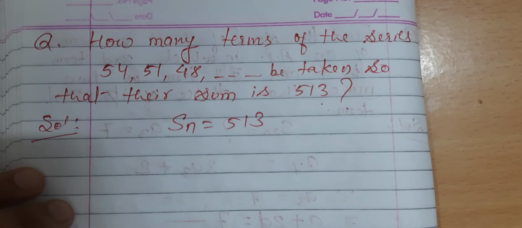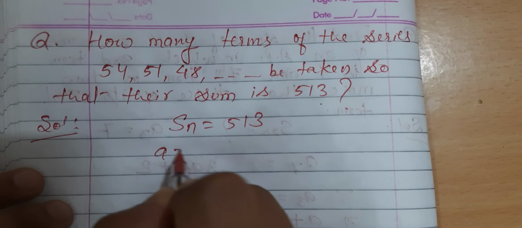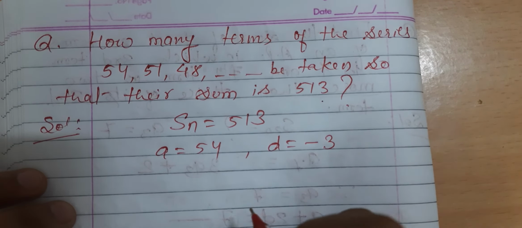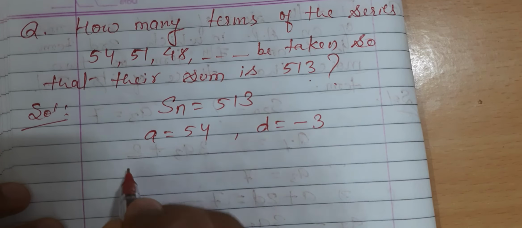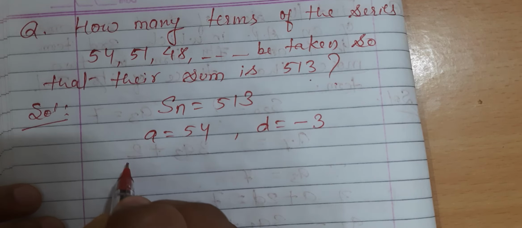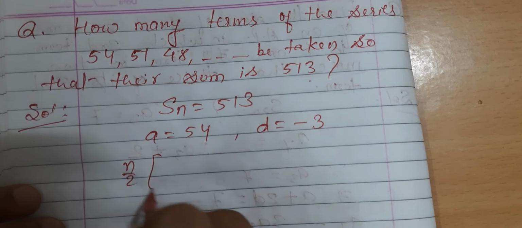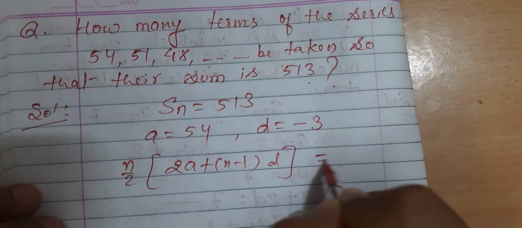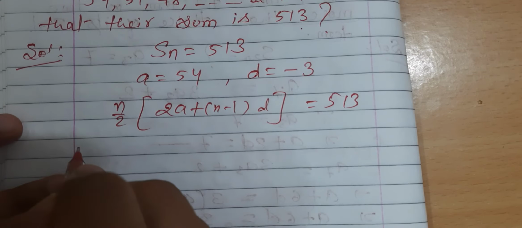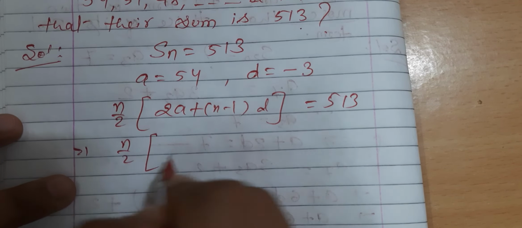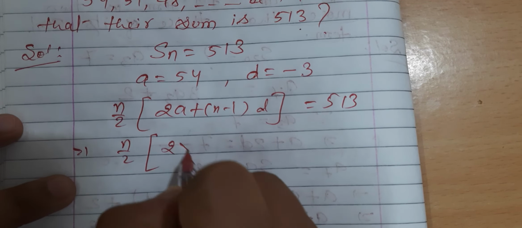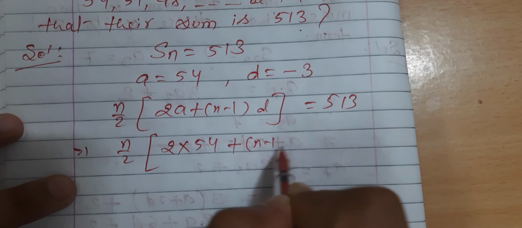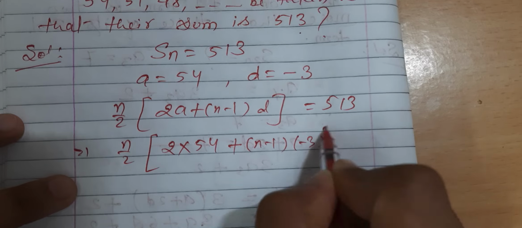From here we can find the first term, which is 54, and the common difference, which is minus 3. So we will use the sum formula, n by 2, into 2a plus (n minus 1) multiplied by d, and this sum is 513. Now we'll put the values in the formula: 2 multiplied by 54 plus (n minus 1) multiplied by minus 3.